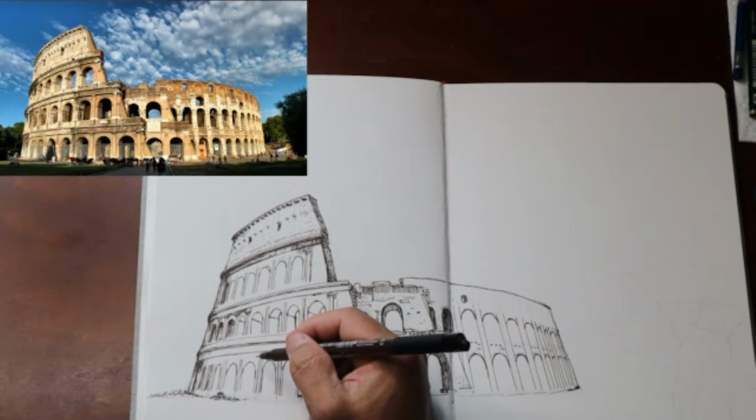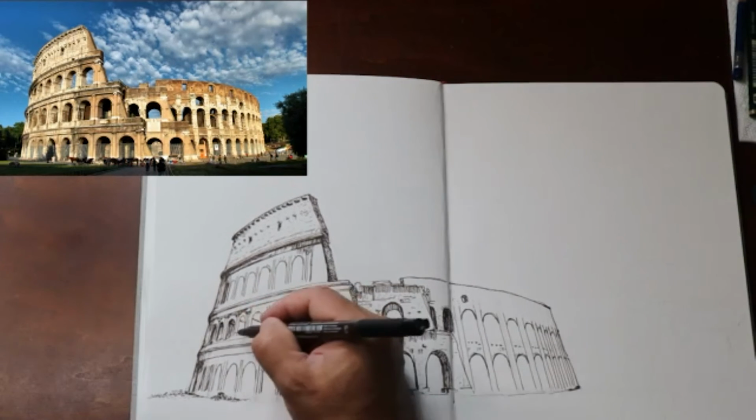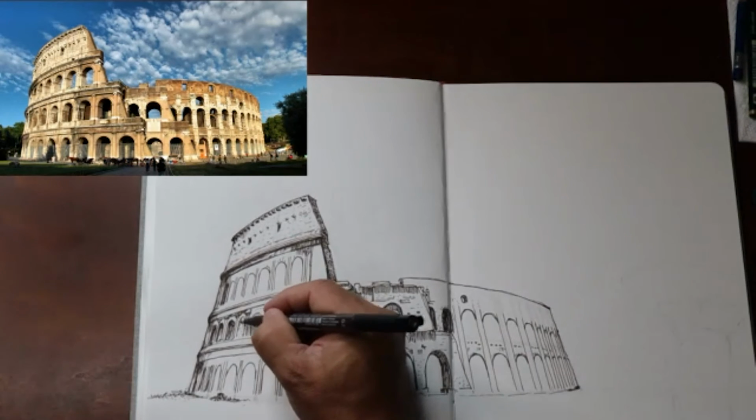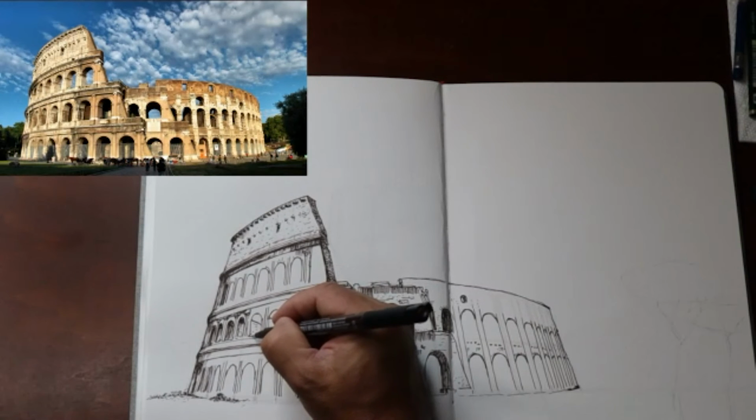I still pay close attention to my subject. I don't want to just start coloring it in. I'm going to add variations where I see them to create that illusion. That's what we're doing. Here we begin to see more and more brick. It's actually more like marble.